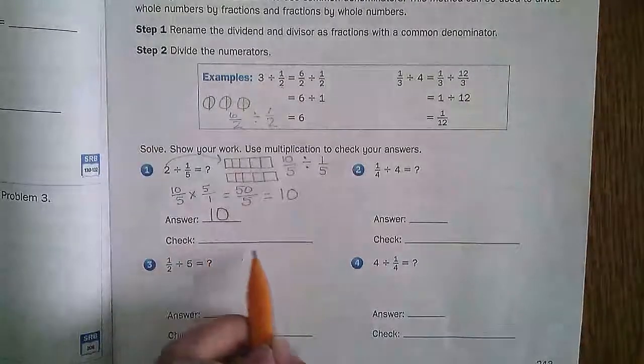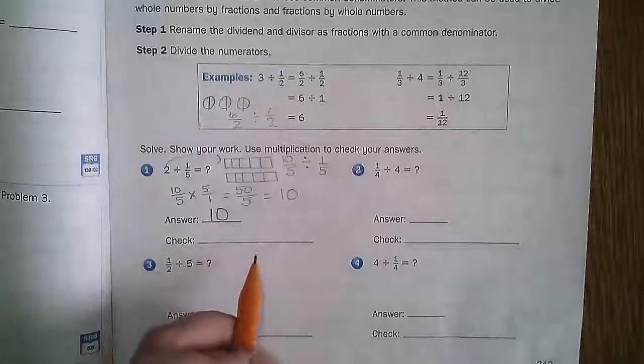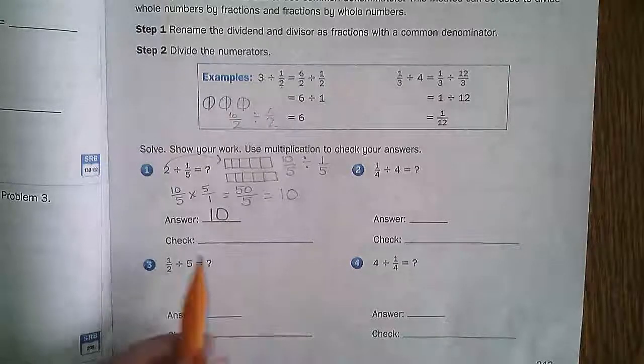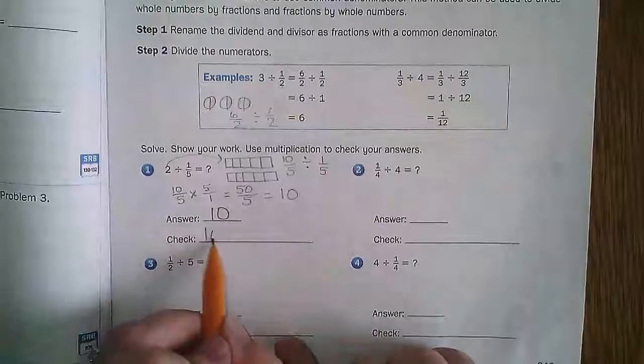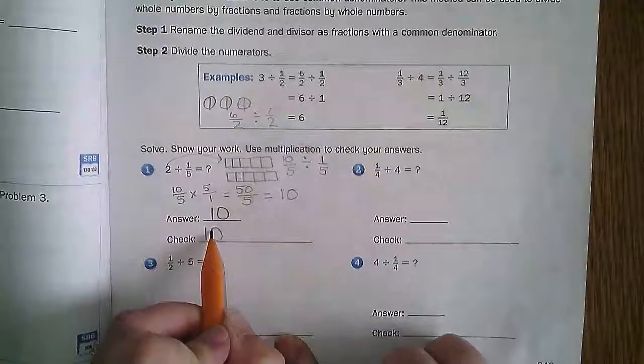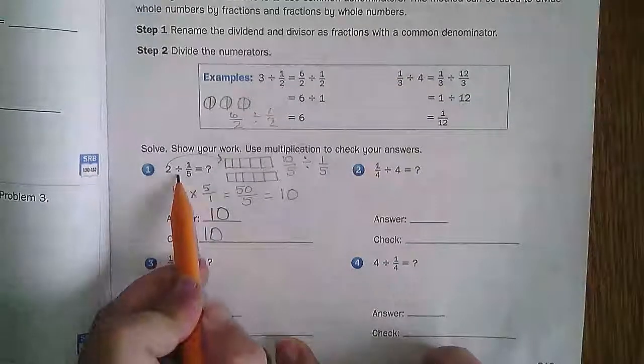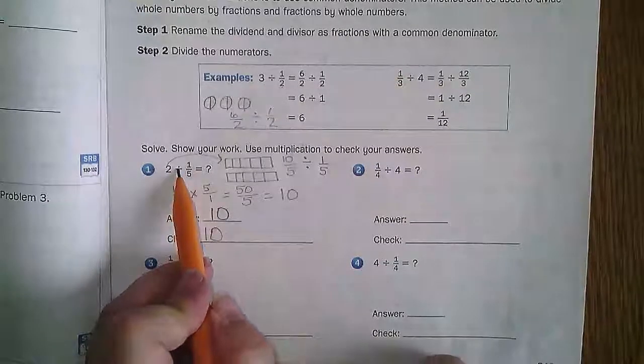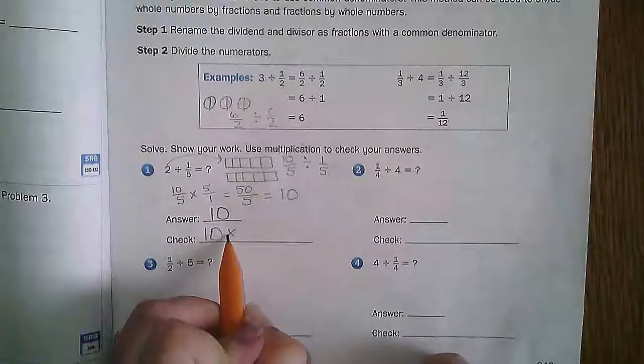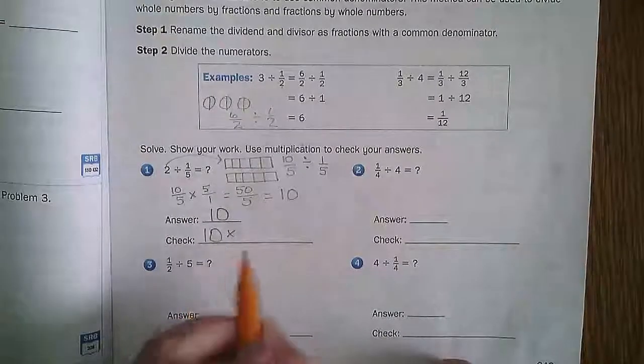Now they're asking us for a check, to check our answer. And the way that we do that is we take our answer and we put it back into the problem. We do the opposite of what they originally wanted. So if they originally asked for division, we're going to multiply. And it was by 1/5.